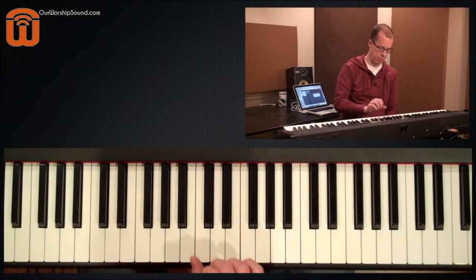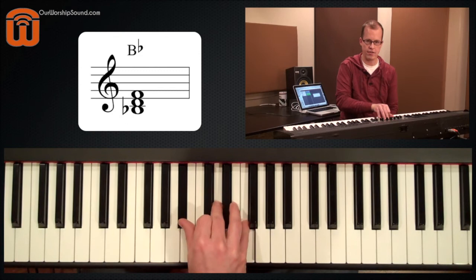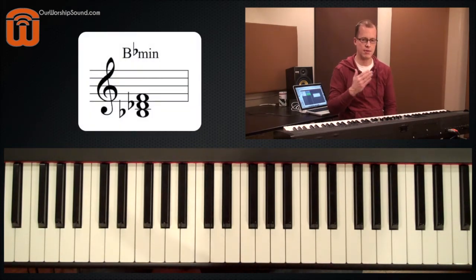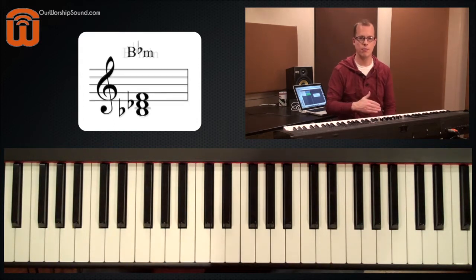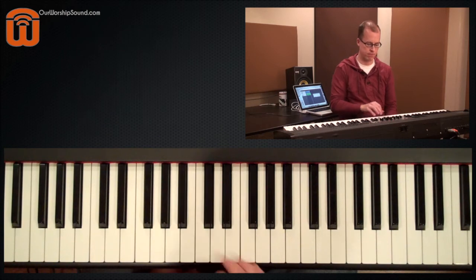So to get down to it, let's start with a basic major chord. If you see just a note name, that indicates a major chord. For example, B flat would be just the basic triad, 1, 3, 5. And to make it minor, all you have to do is put the M-I-N or lowercase m after the chord name. So you'd get B flat minor that way.